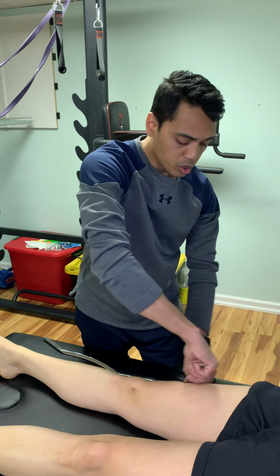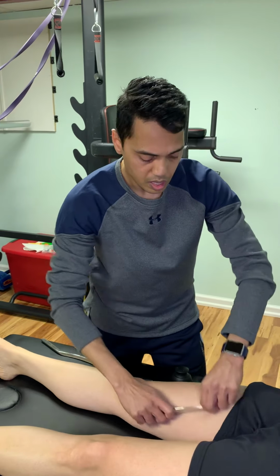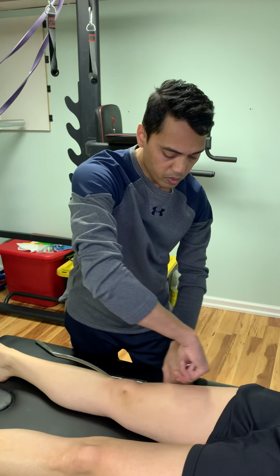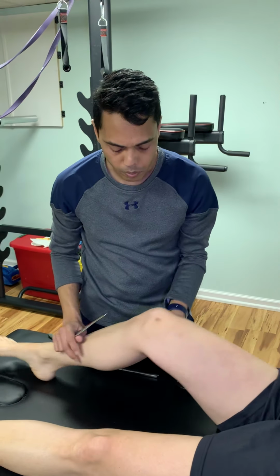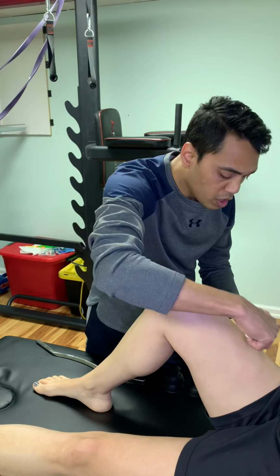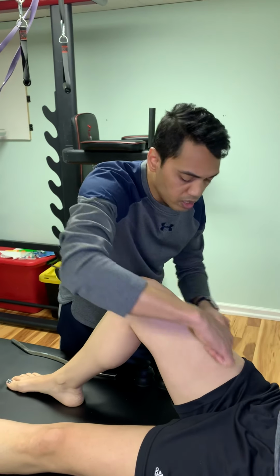You can also do this passively first and then progress to movement. Ask them to bend if they have trouble, and you continue with your strokes. Bend at your knee and straighten it out.